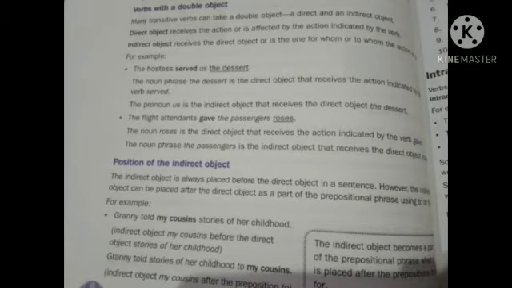We have started with the 8th lesson, verbs: transitive and intransitive verbs. In the previous class, that is yesterday's class, I had explained to you what a verb is, what a subject is, what an object is, and also what a transitive verb is. In a sentence, if I have a subject and an object, then it is called a transitive verb. And if I have only the subject in the sentence and no object, then it is called an intransitive verb. Now coming to the transitive verb.